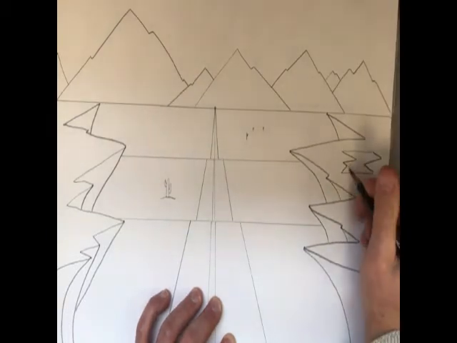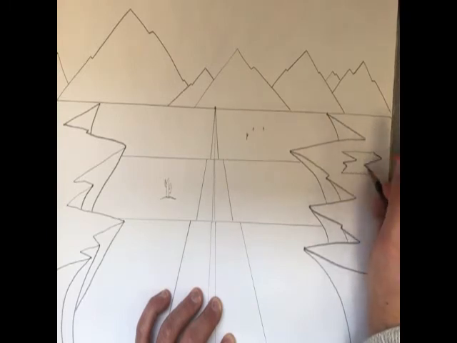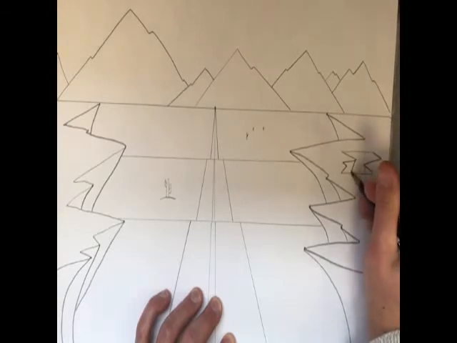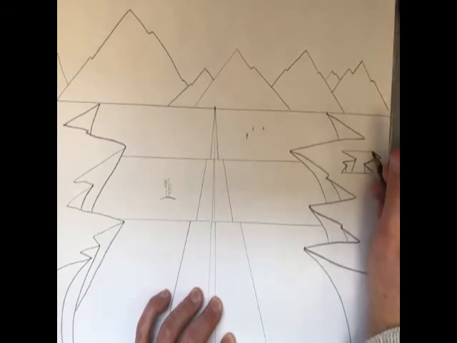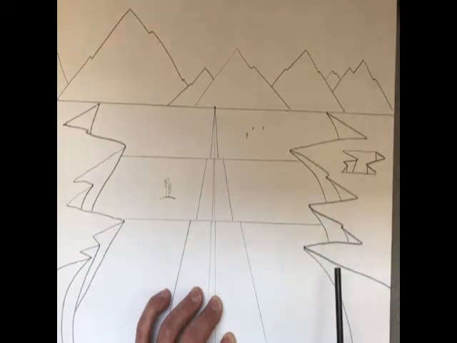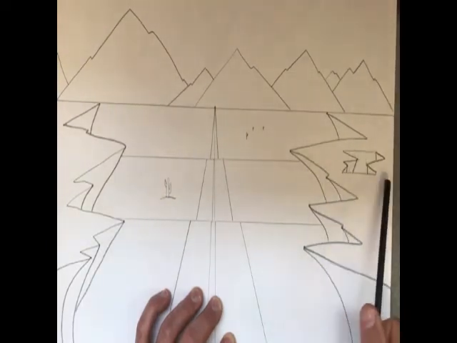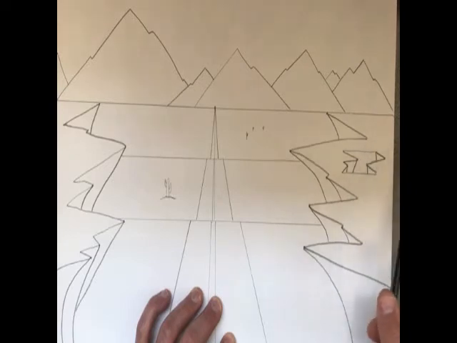Okay, then again, just like we did here, if you put a dot on the points, you go from those dots down. Okay, and what we've done now is we've created an illusion that there's actually a hole in this cliffside that you can fall down into if you stepped in the wrong location.